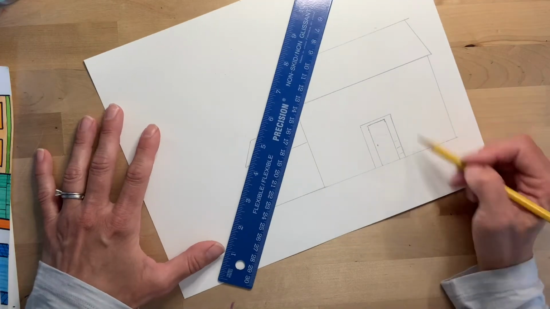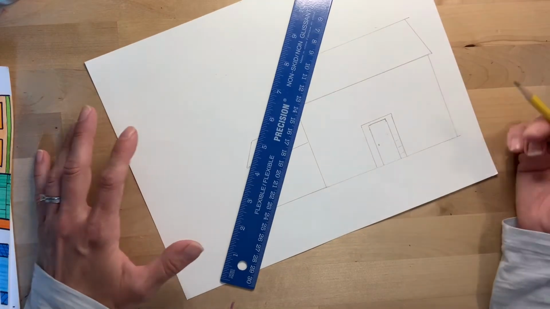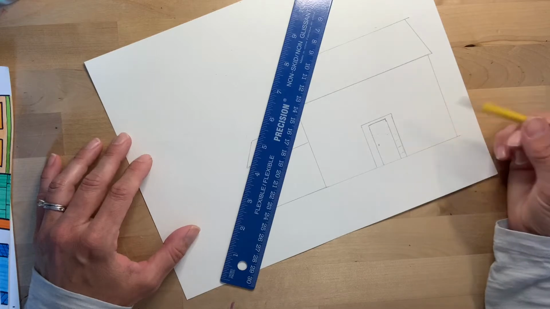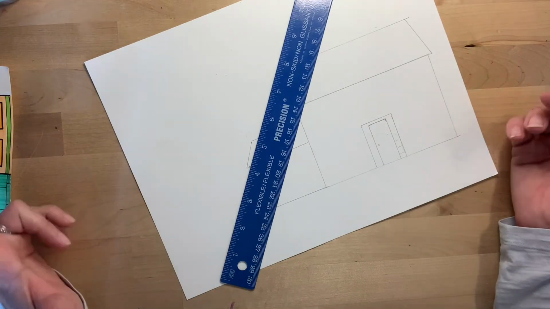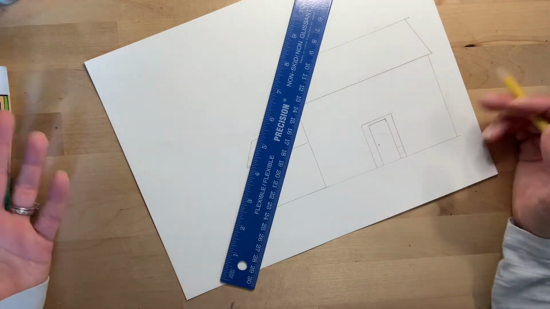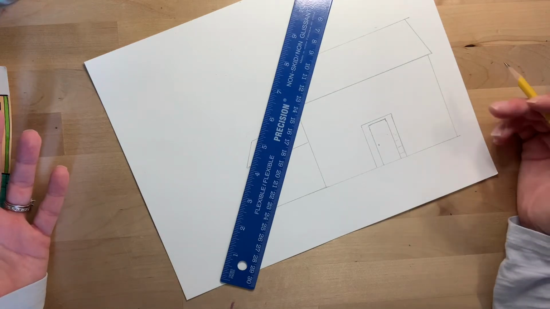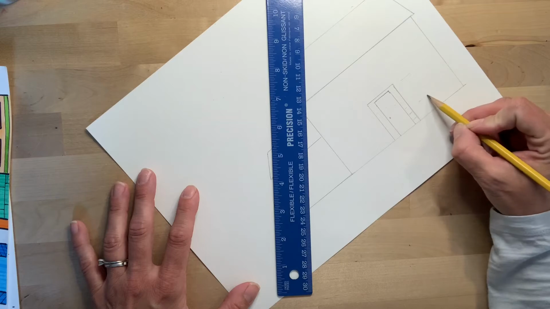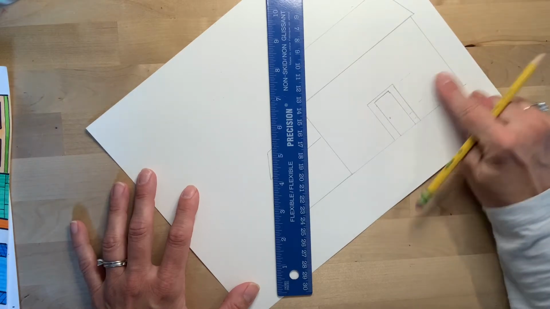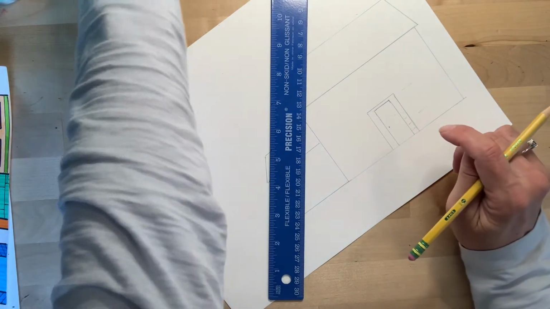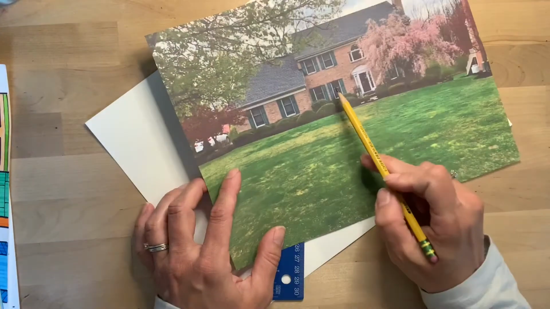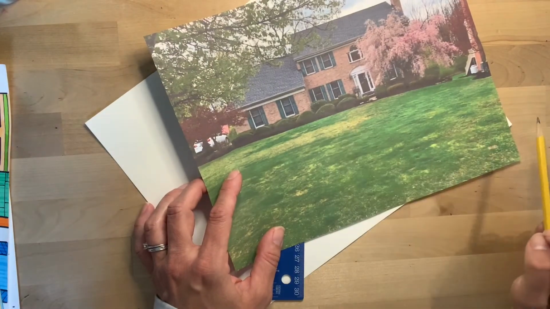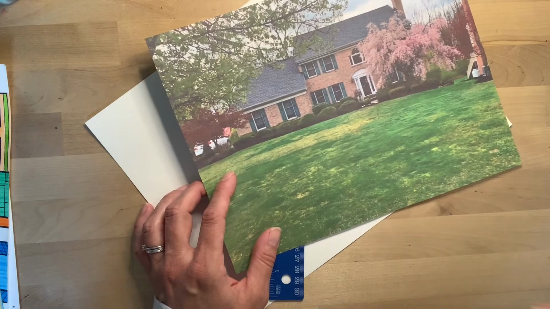Now for the windows, my windows are, and most windows are usually a rectangle. You might have some windows that are a half circle or a square, and this is what we were looking for when we went outside and looked at the house before we started. I have 2 rectangle windows on each side of my door, and each of them have shutters. So I want to make sure I draw them with the windows when I draw the windows.